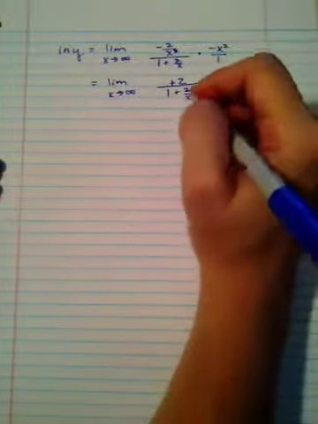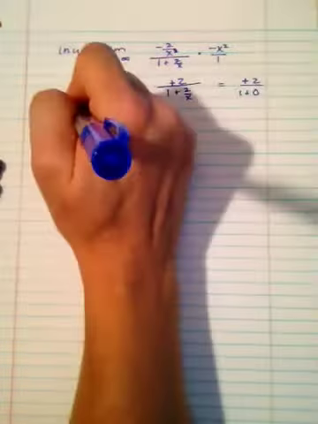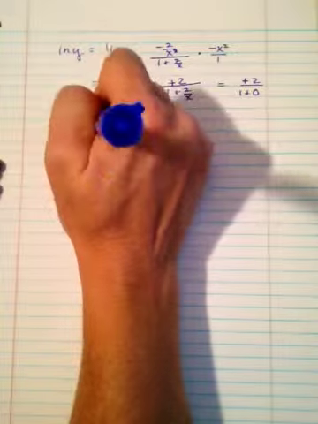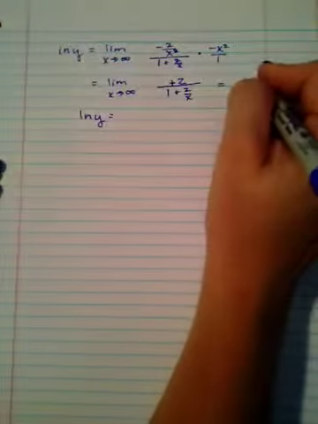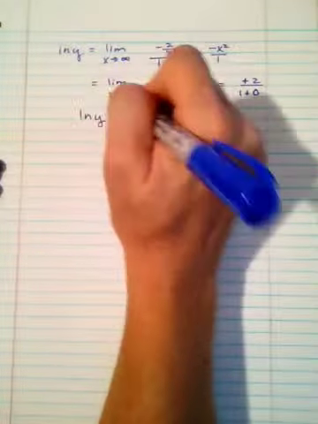So now when I take my limit, I will just have a negative 2 in the numerator, and in the denominator I have 1 plus, and then if you look at this, we have a positive 2. Negative times a negative is positive. So 2 over infinity is 0. This is just a 1 plus 0. So I know that the natural log of y equals 2 over 1, which is just 2.